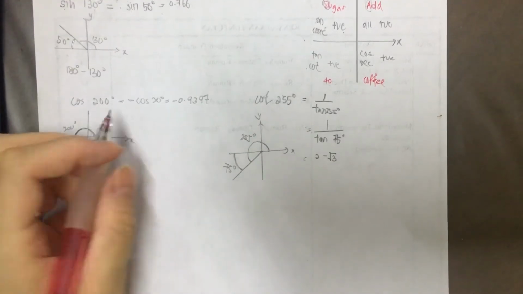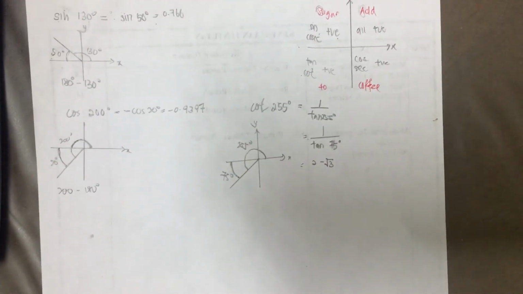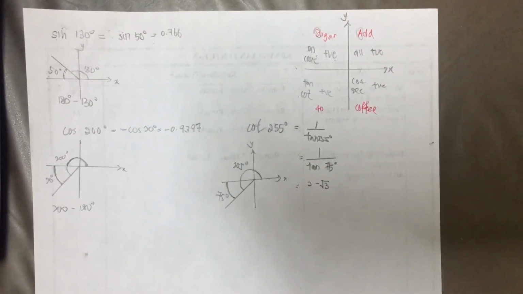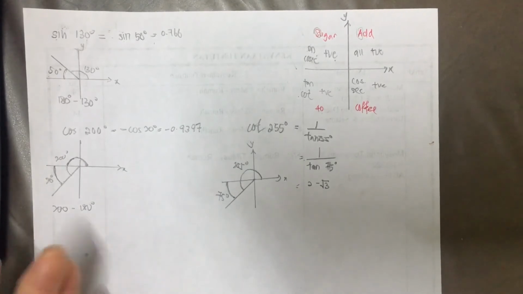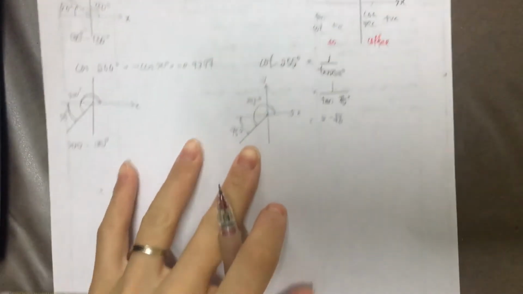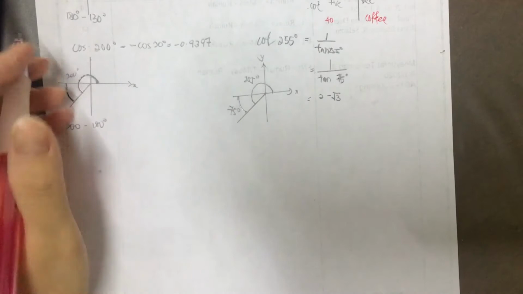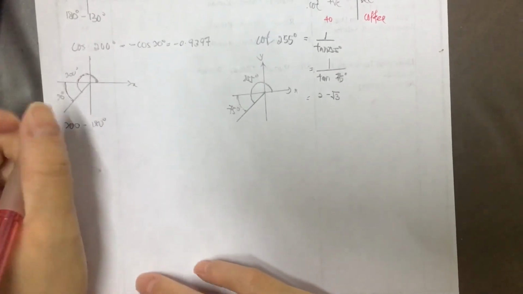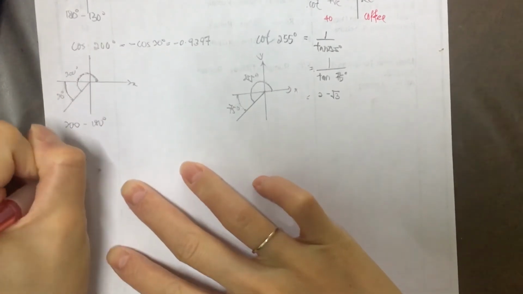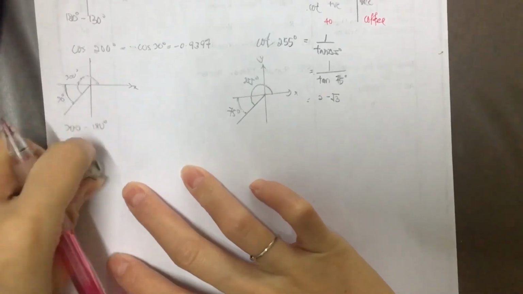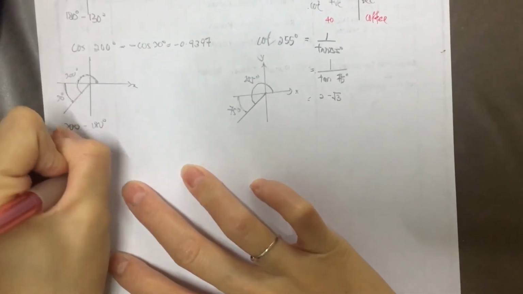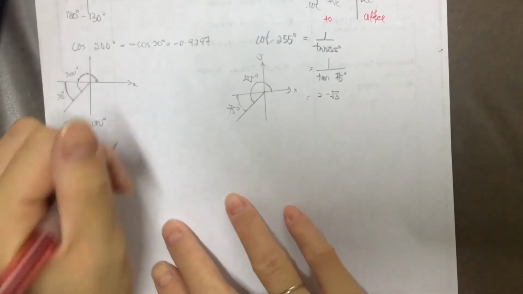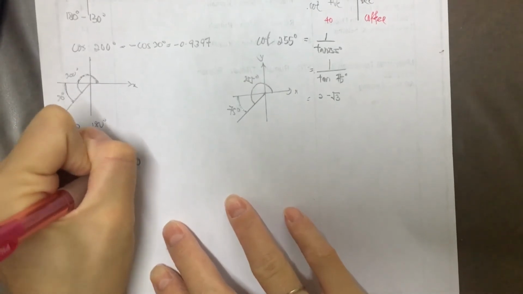Okay, so I hope that you learned this one and you can understand it. Now, last example that I want to show you, let's say you have your cosecant 370 degree.